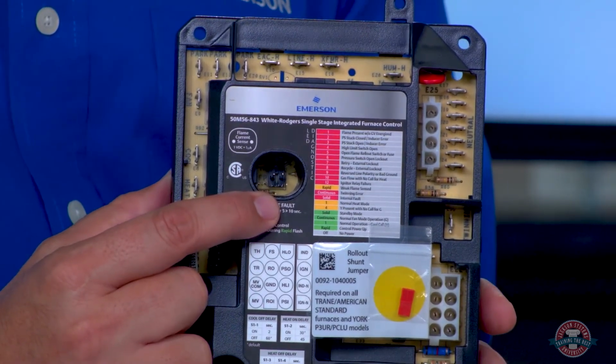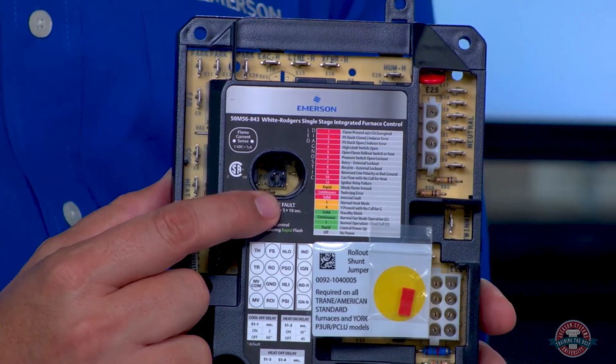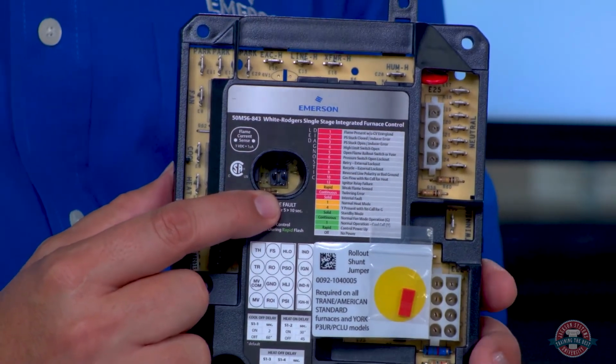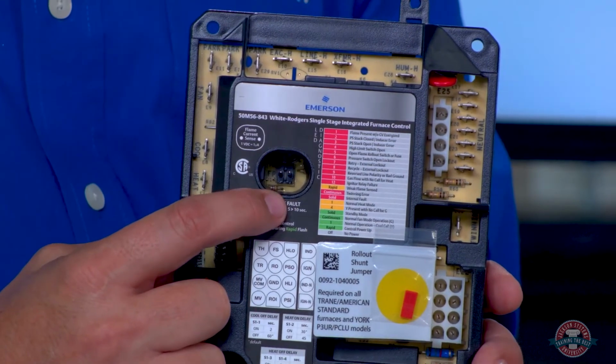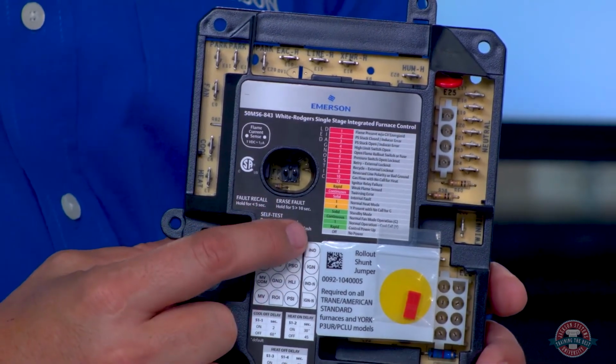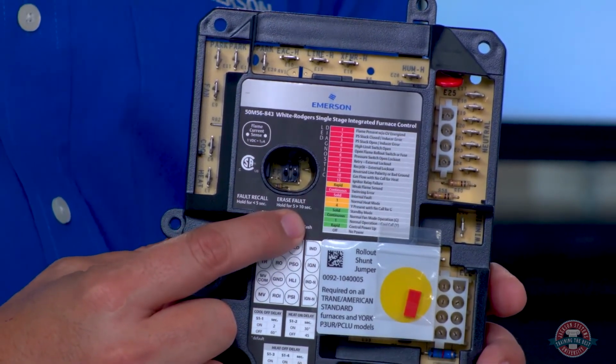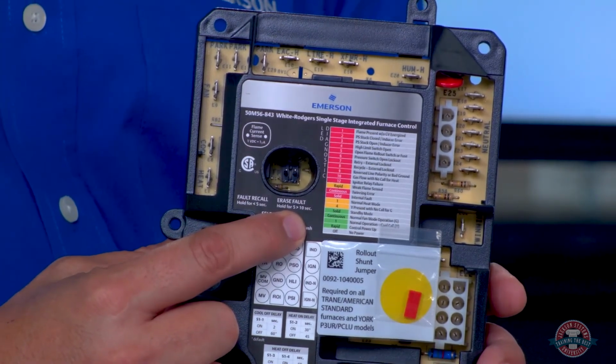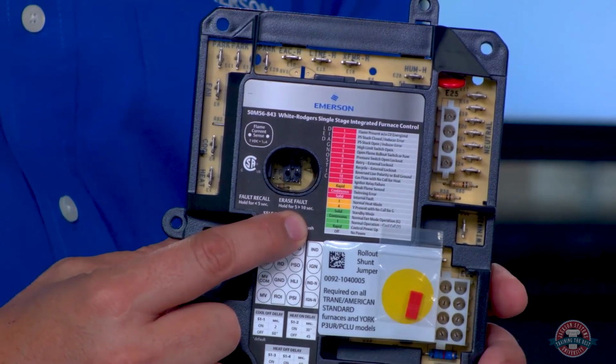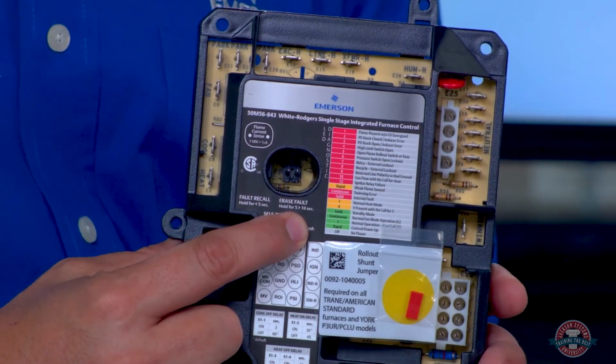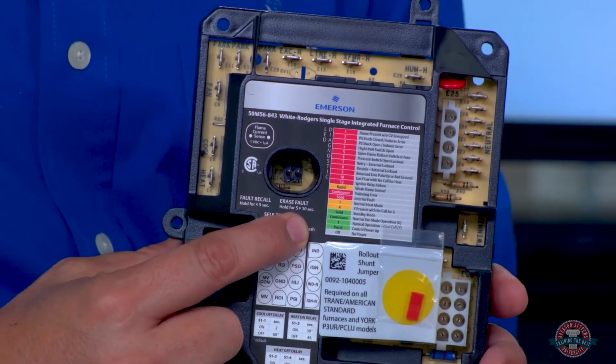Well, if you're reading DC voltage and you're trying to figure out the flame current, how do you convert that? Well, in case you forget, right here on the board itself, it tells you that you have a conversion ratio of 1:1. So 1 volt DC on your meter equals 1 microamp.